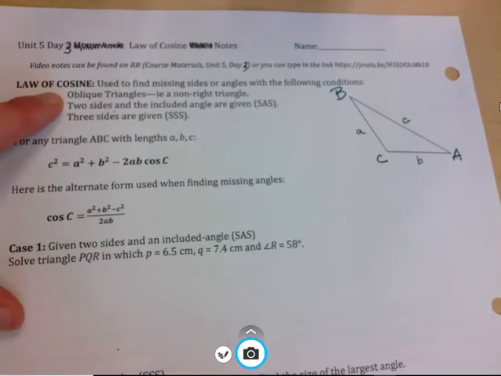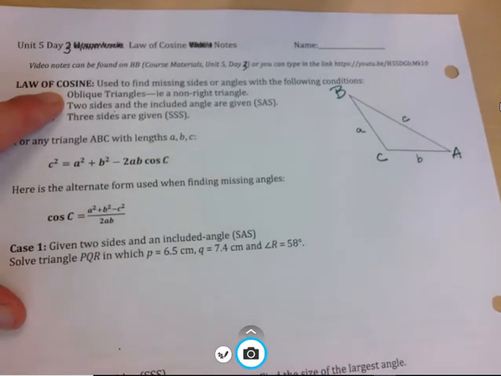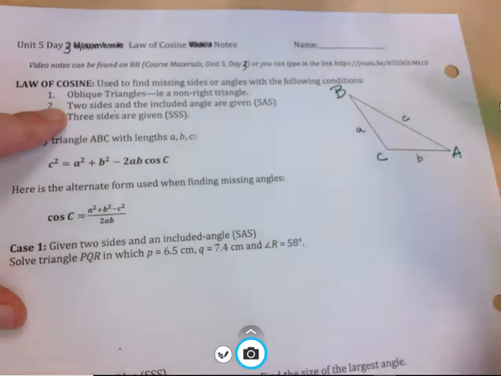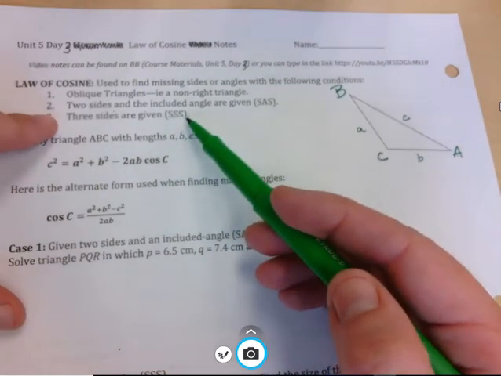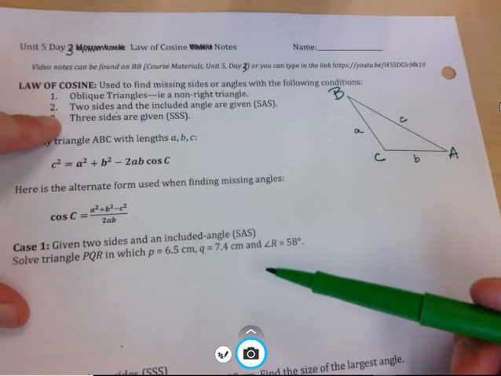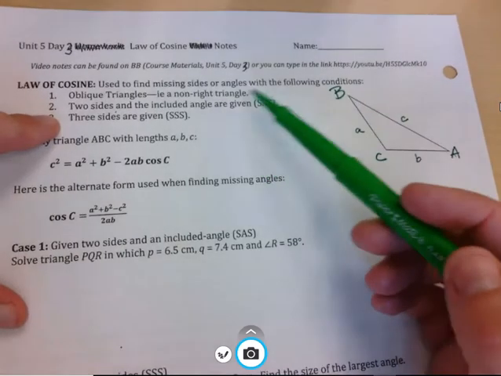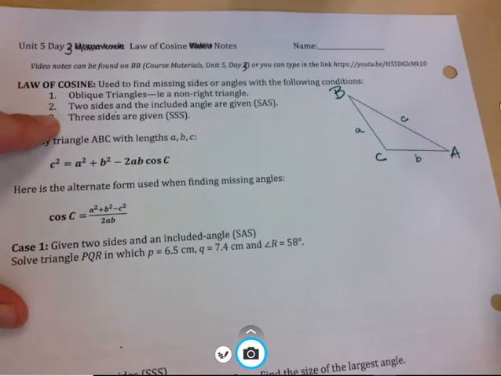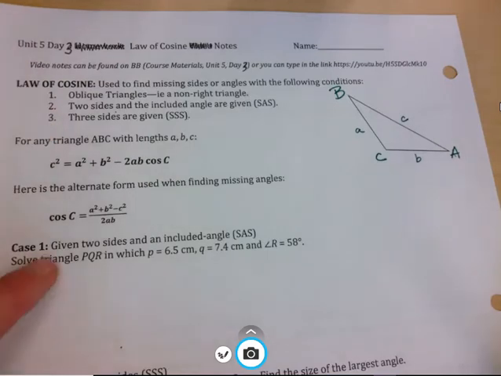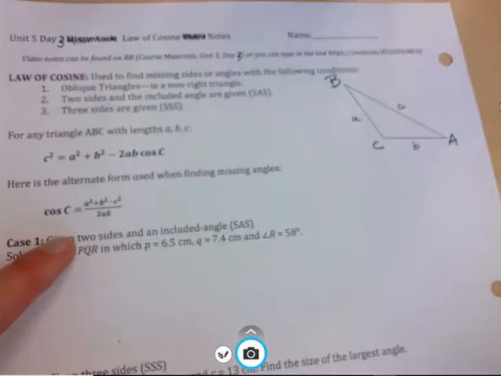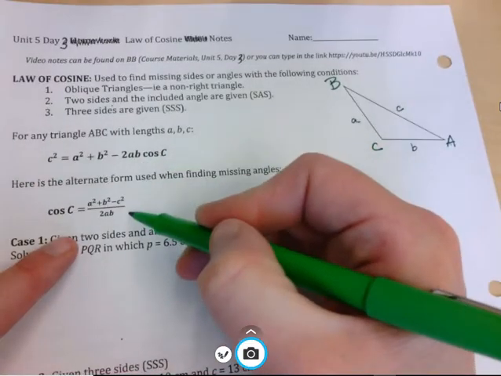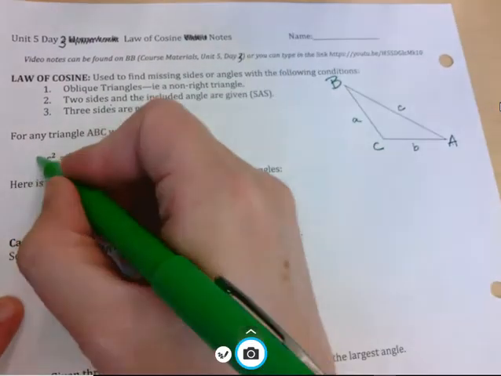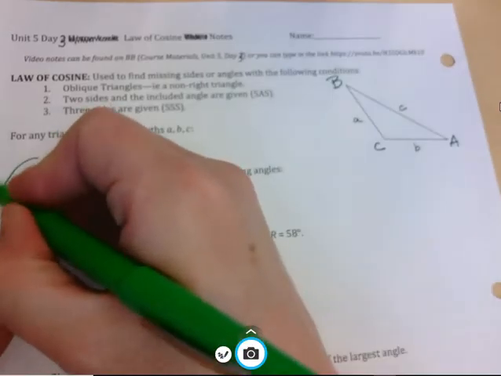So the whole unit is about oblique triangles. Oblique is the fancy name for a triangle that's not a right triangle. And if you're given side angle side, or if you're given side side side, then you're going to want to start solving with law of cosines, because in both of these situations, you're not given enough information for law of sines. You can take the same formula, and if you isolate cosine C, it looks like this. But notice they are the same formula. There's nothing new.